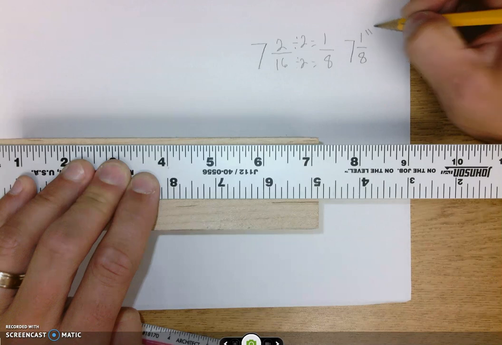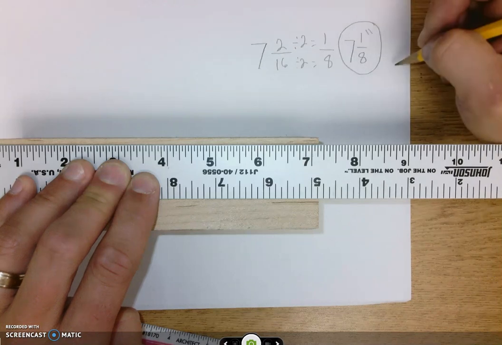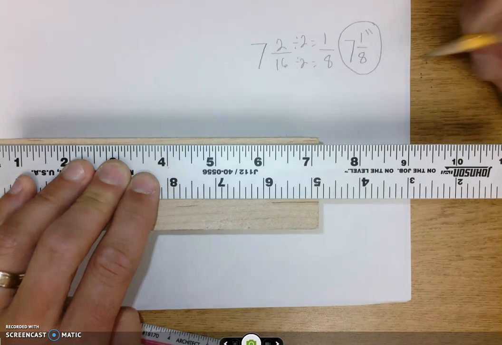And step 5, which is always identification, the inch symbol. So 7 and 1/8 of an inch.